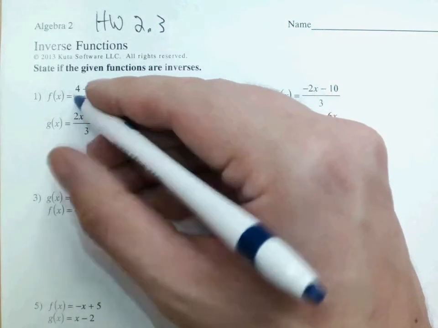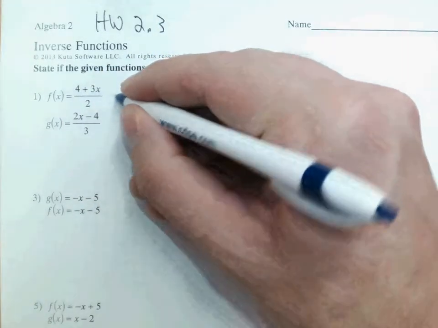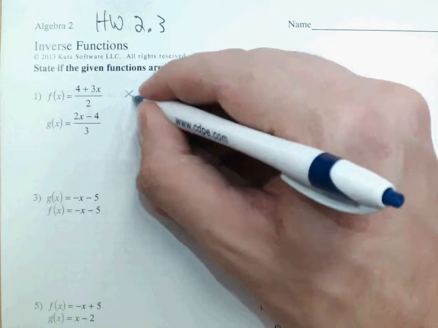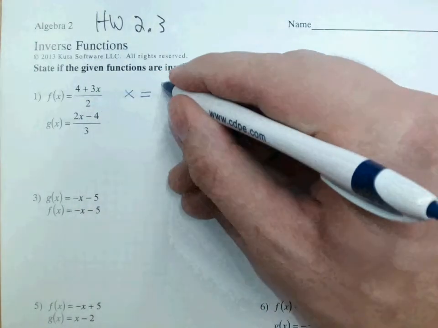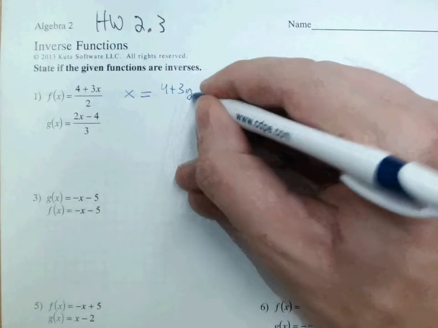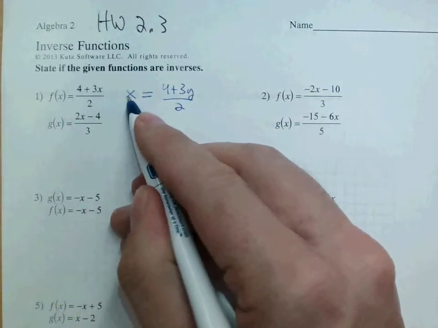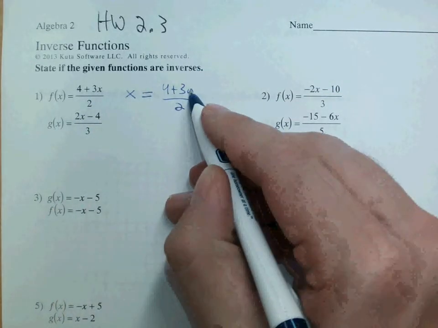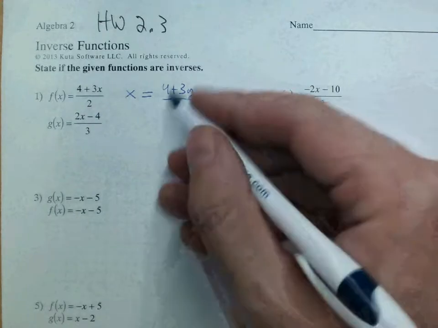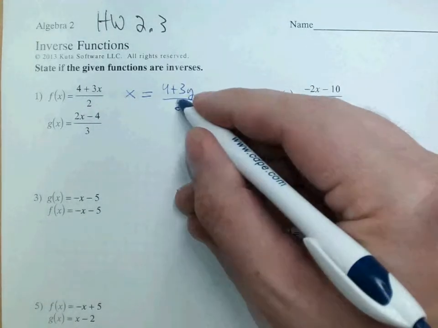The way we do that is by switching x and y. So y will become x, and x will become y. Notice that nothing else changed. The y became x, the x became y, but everything else stayed in the same place. And then we're going to solve for y and see if it gives us the other.